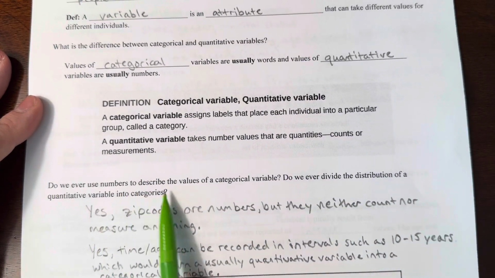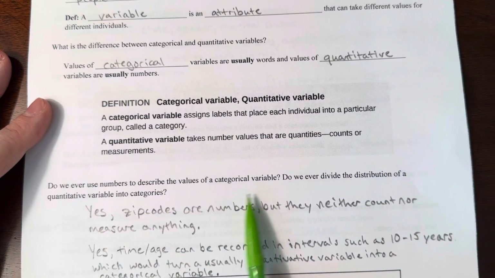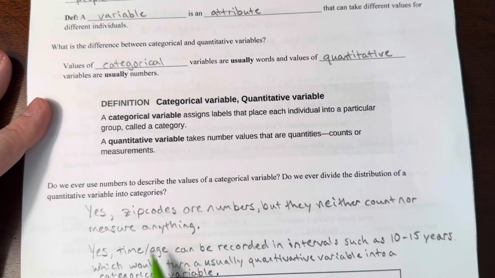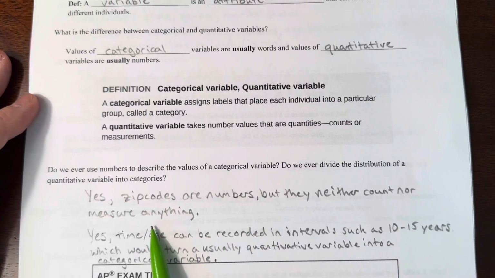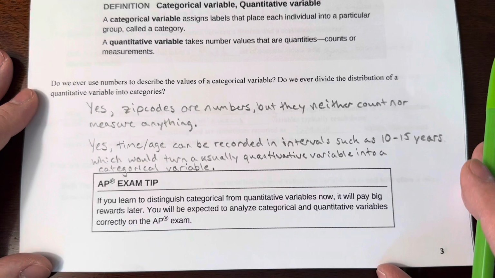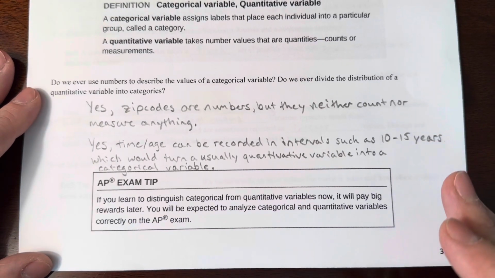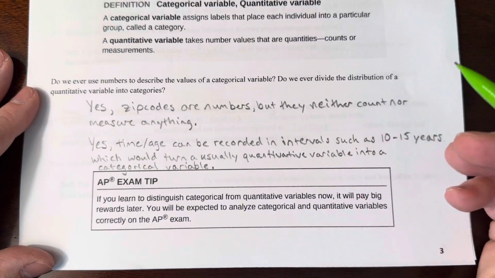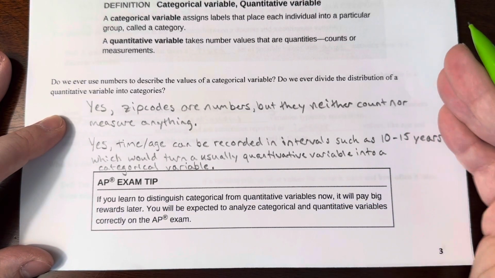Now, do we ever use numbers to describe the values of a categorical variable? Yes. Zip codes are numbers, but they neither count nor measure anything. It wouldn't make sense to take an average of zip codes. All right, zip codes are meant to identify a particular geographic location within a state so that the Postal Service has an easier time delivering things.